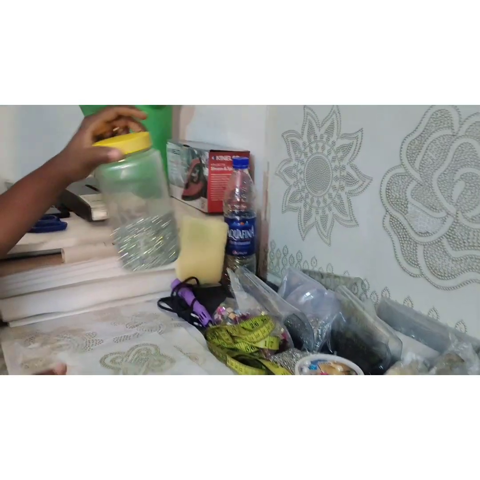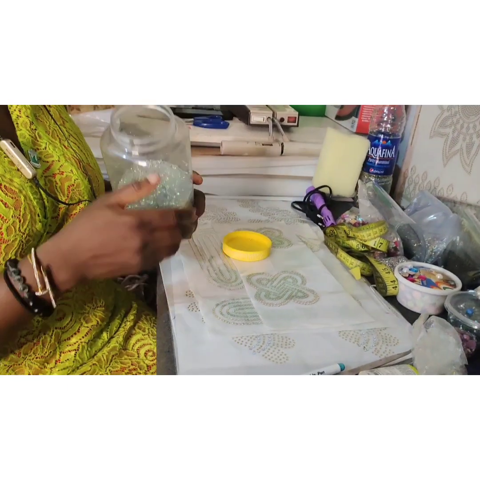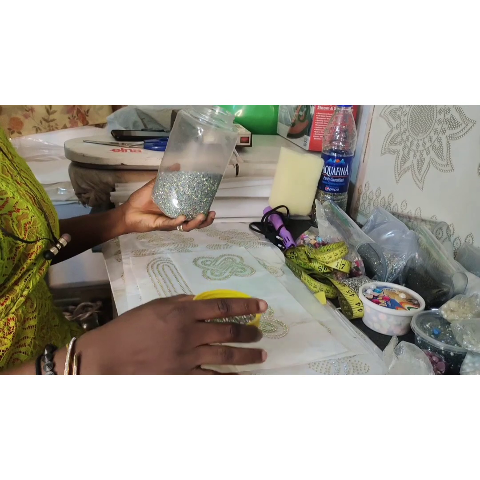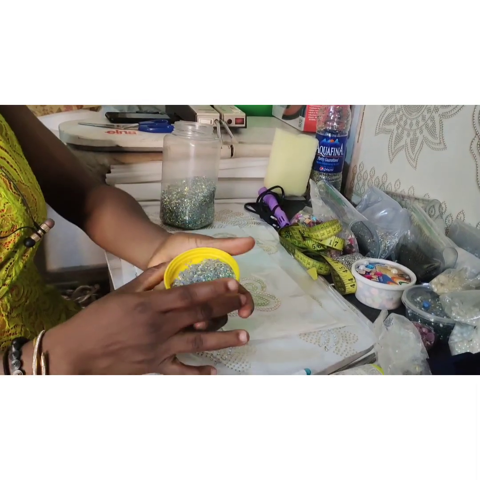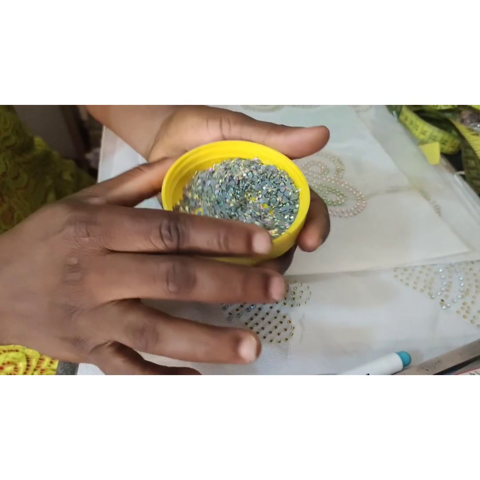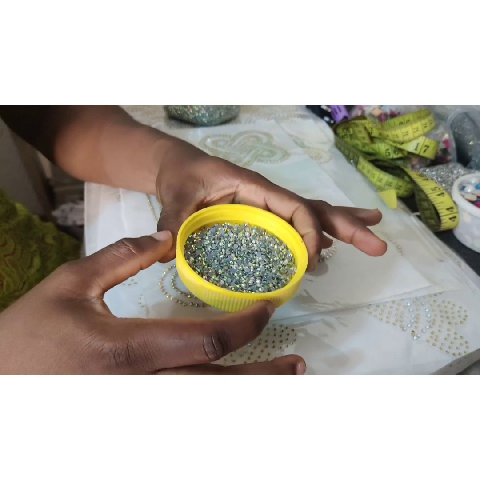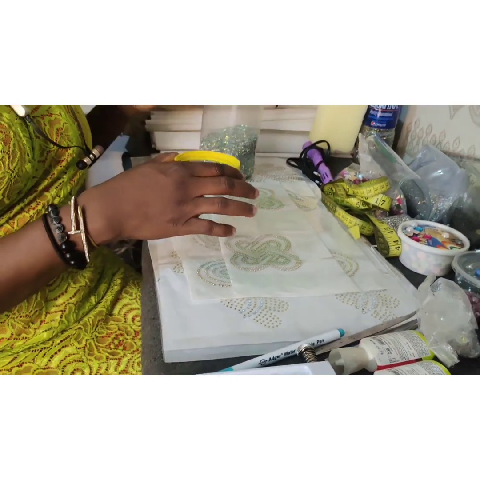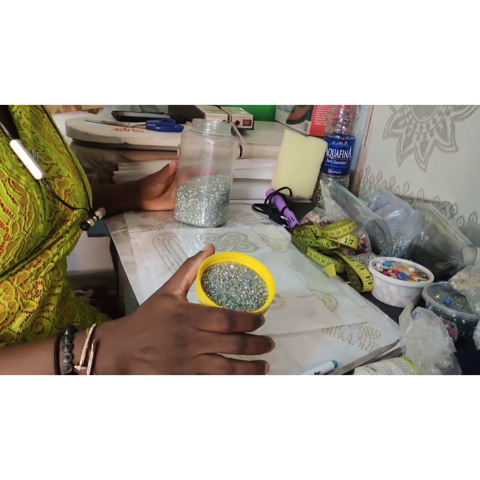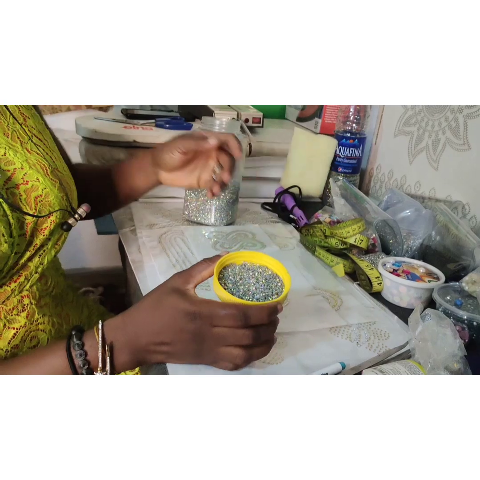Rhinestones are imitations of diamonds. Look at this. I don't know if you can see it well. This is an example of a rhinestone. They're imitation of diamonds because they sparkle and dazzle just like diamonds. They are of different types. They can come in crystal, acrylic, or resins. That means they can come either as glass or as plastics.